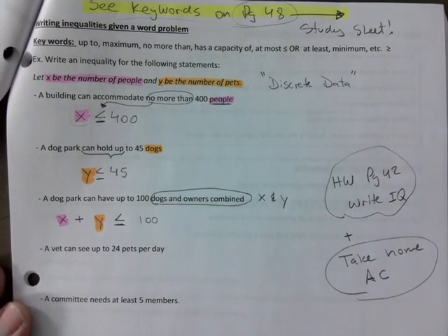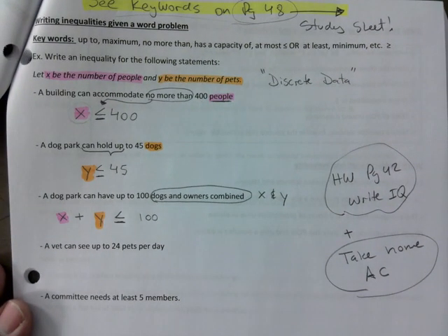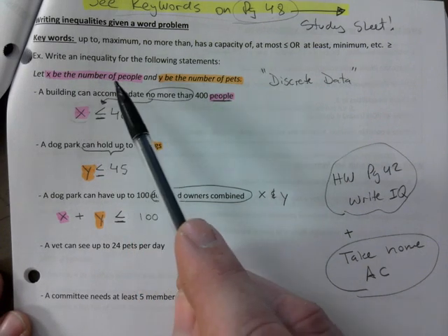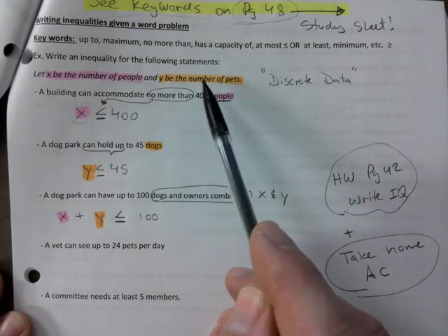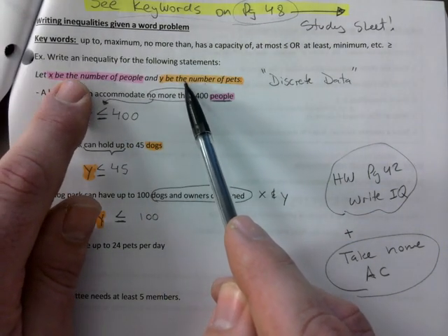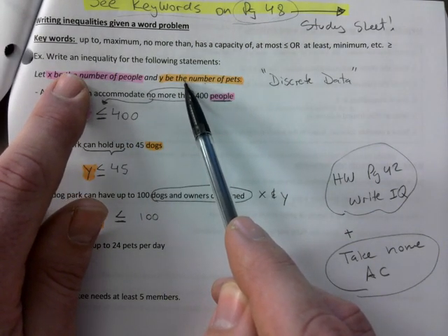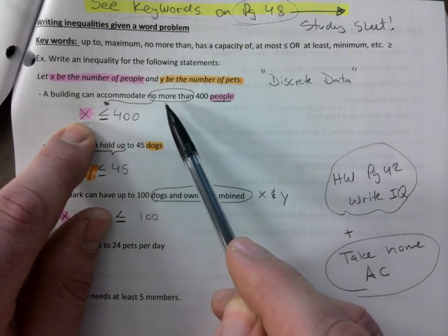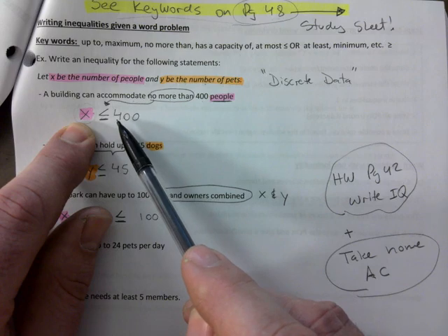But here we go. We start simple. We're going to build, and eventually we're going to come up with a system and graph it. That's what we're ultimately after. X were the number of people, Y the number of pets. It's very important that you define your variables. What is it that we're talking about? And then anything else I throw at you, you can work with it.